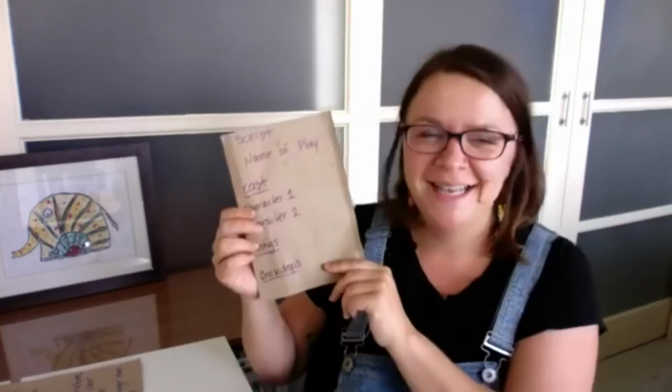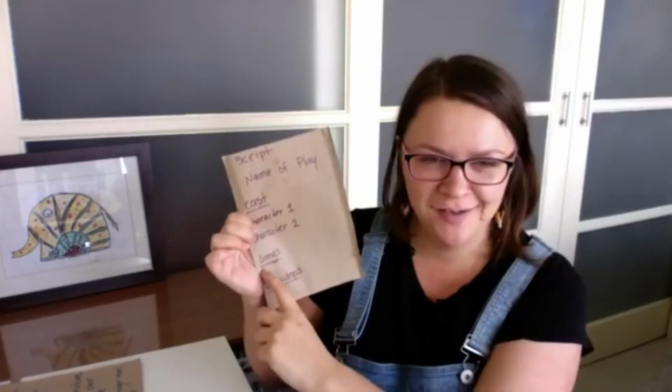If you're doing a musical, which is my favorite, you can add your list of songs that you're going to perform. You can also add backdrops, and something else that you can add to your list are the props that you will use in your play. Okay? So after you've written this down and gotten an idea of who you're going to include and what songs or backdrops you're going to have, then you can start to write your play.